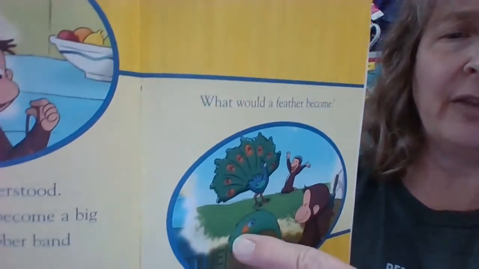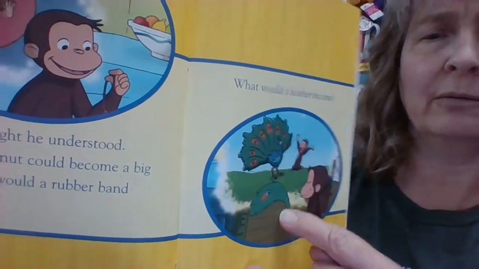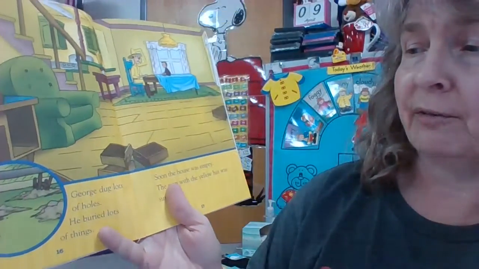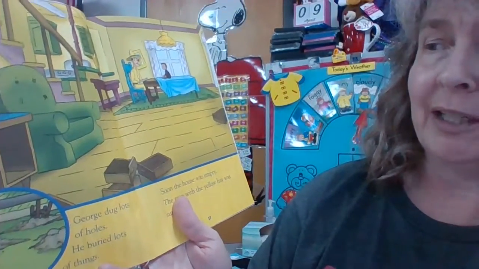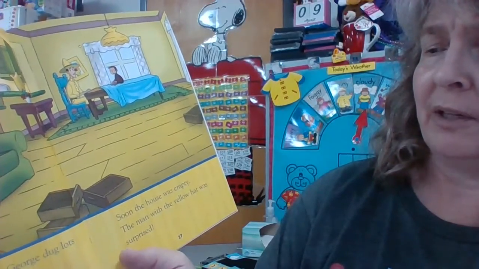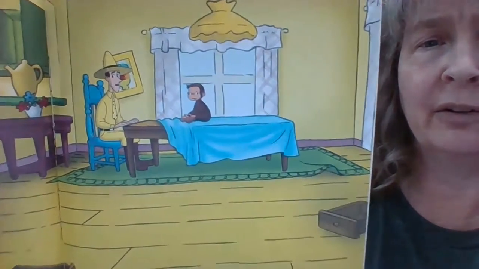What would a feather become? So what would happen if he buried a feather? Would it become a bird or a peacock? George dug lots of holes. He buried lots of things. Soon the house was empty. The man with the yellow hat was surprised.